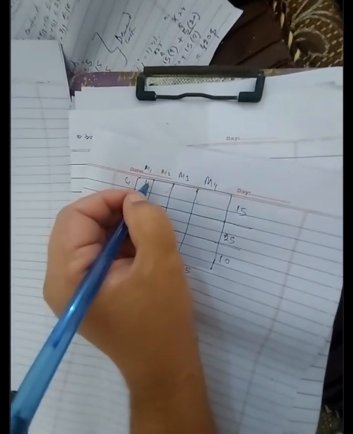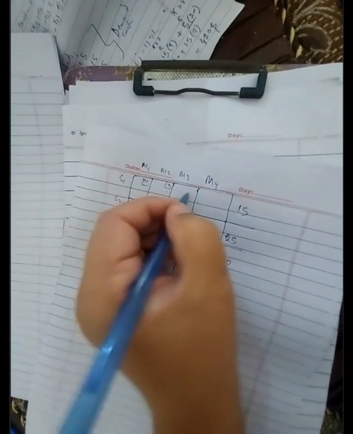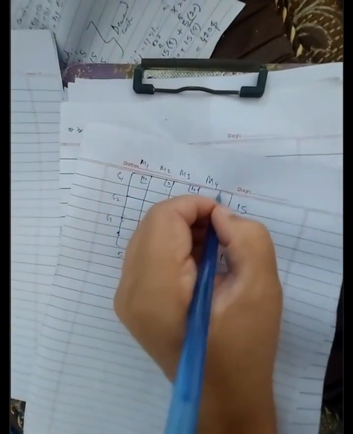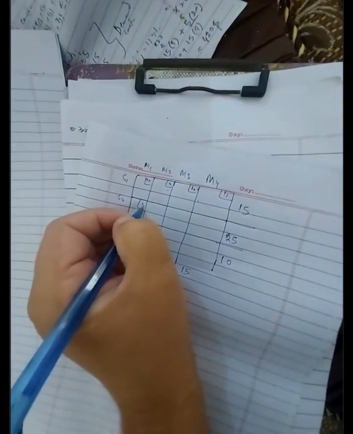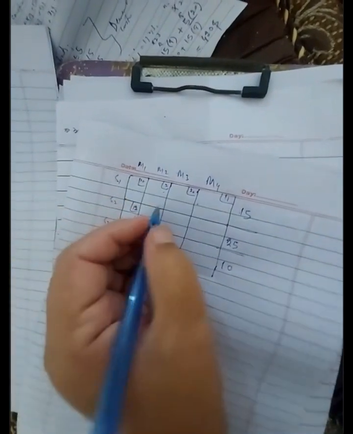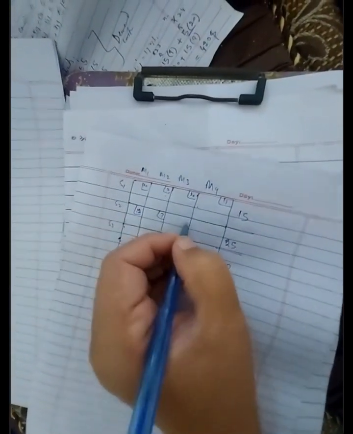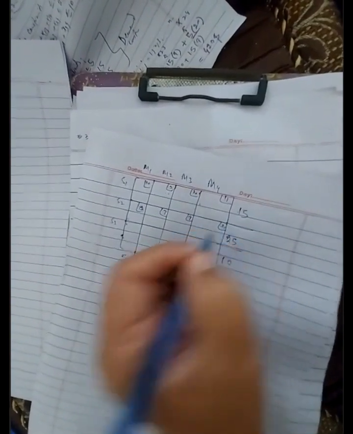And the costs we will write in the corner: 10, 2, 20, and 11. Here we have 12, 7, 9, and 20.